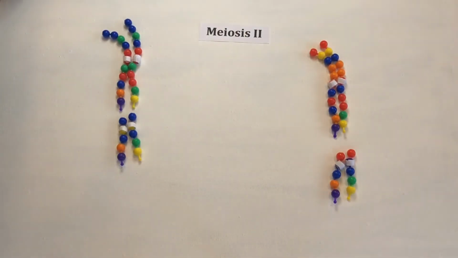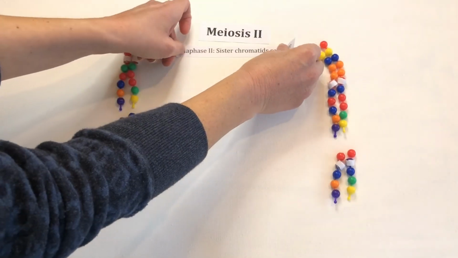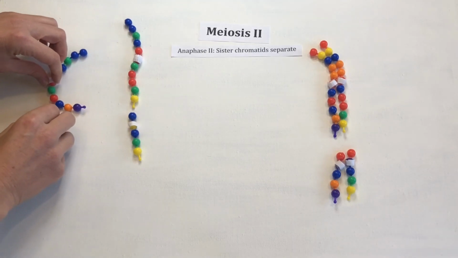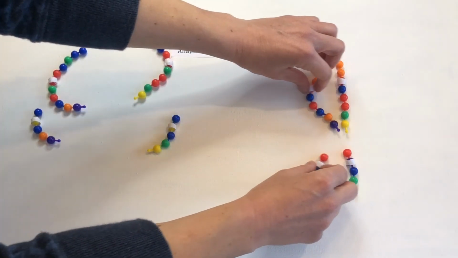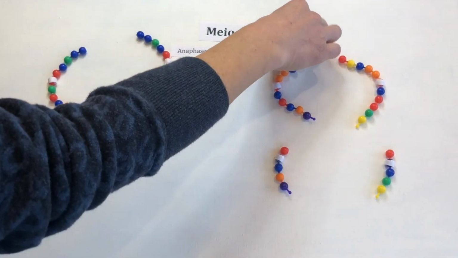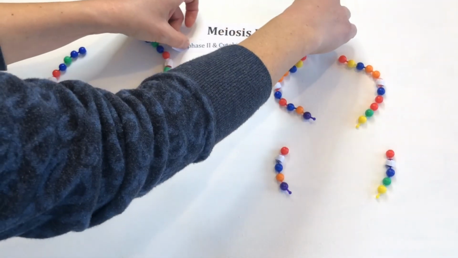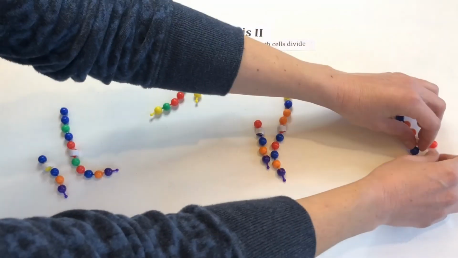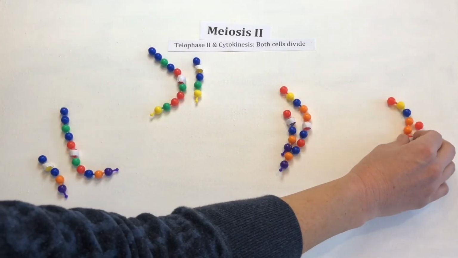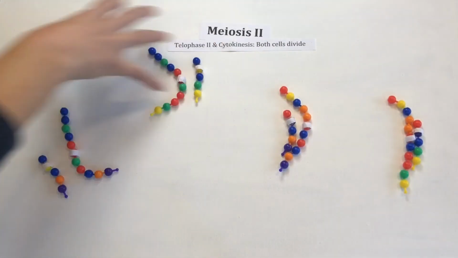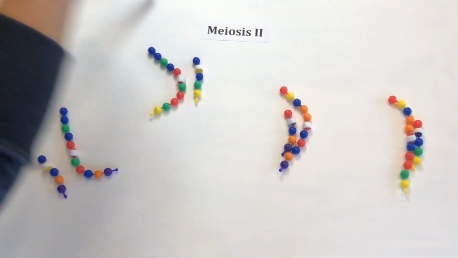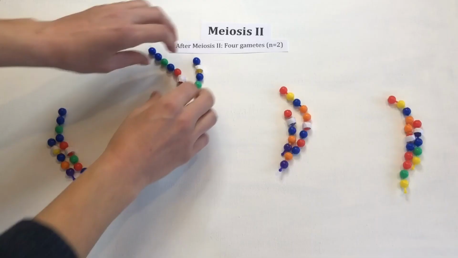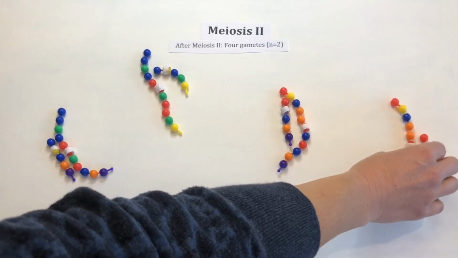Then in Anaphase Two, the sister chromatids separate. So we have these going this way, and these start going this way. Over in this cell, these start going this way, these start going this way. And then that separation is finalized in telophase and cytokinesis. And so now, this cell divided into 2 and this cell divided into 2. At the end of Meiosis Two, we have 4 gametes. We have a gamete here, a gamete here, a gamete here, and a gamete here.